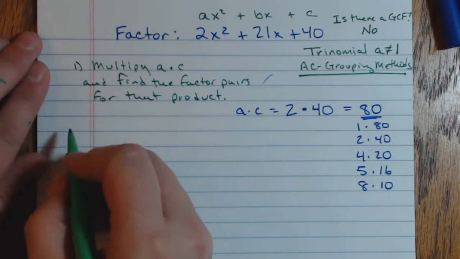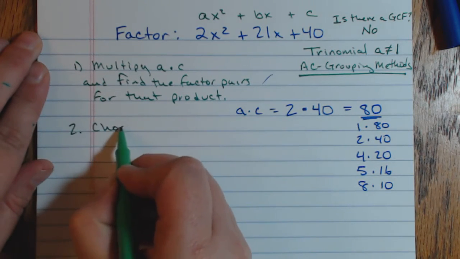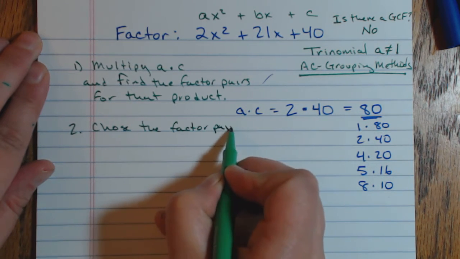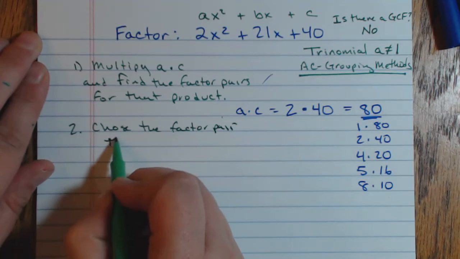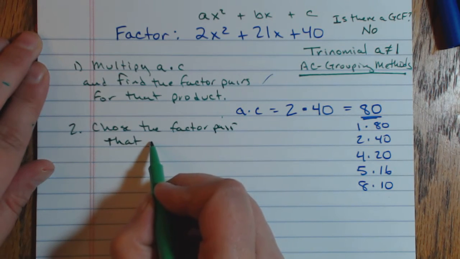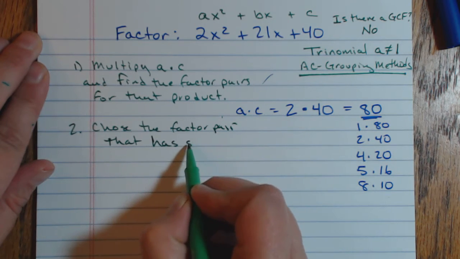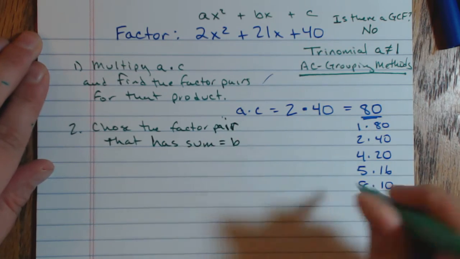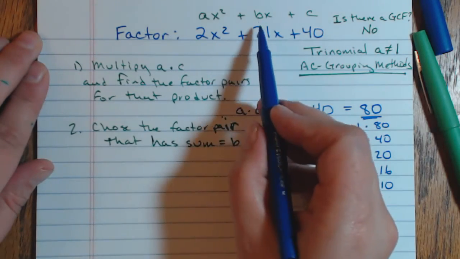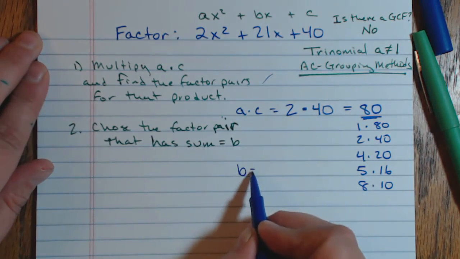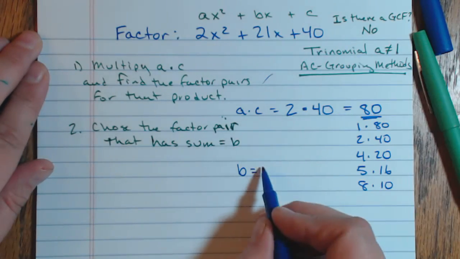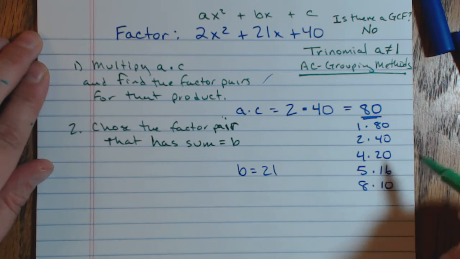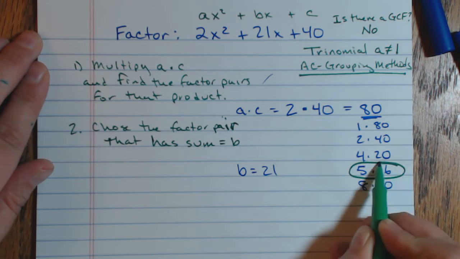Once I found those factor pairs, I'm going to choose the factor pair that has a sum equal to b. So choose the factor pair where the sum equals b. In this trinomial, b is 21, the coefficient of the x term. So I look at my factor pairs and I find the one where the two numbers have a sum of 21.